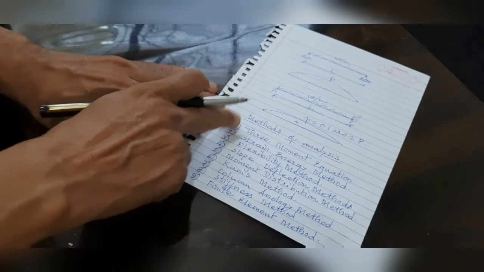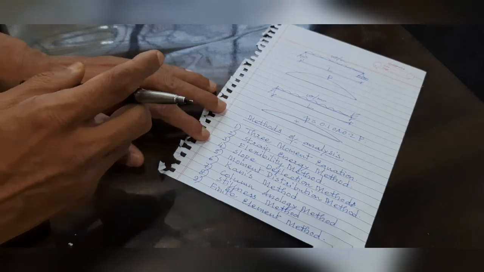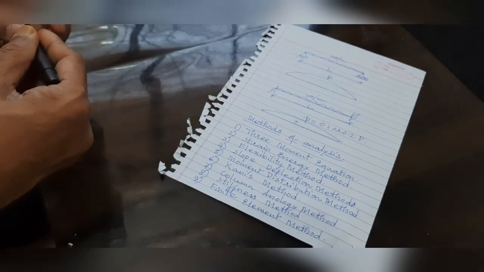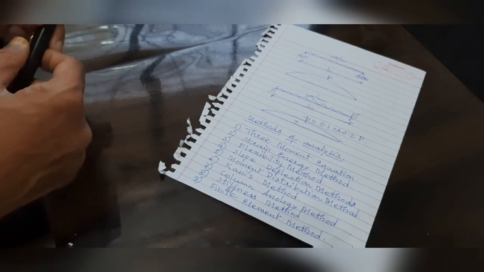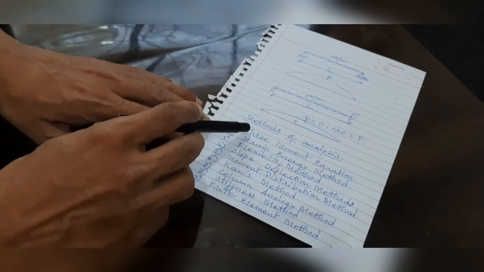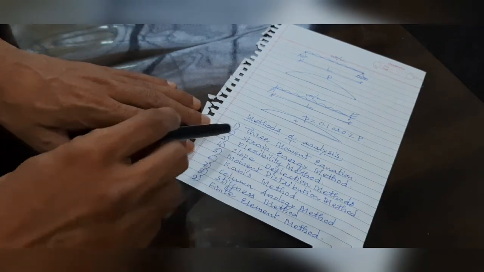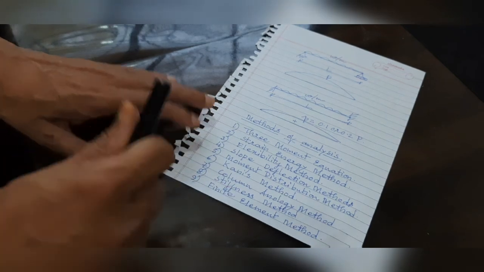So friends, I have just listed various methods of analysis of indeterminate structures, that is, structures having more than three unknowns. Three is the number of equilibrium equations, so three is the limit for analysis. If the number of unknowns is more than three, we need to employ one of these methods to analyze the structure.